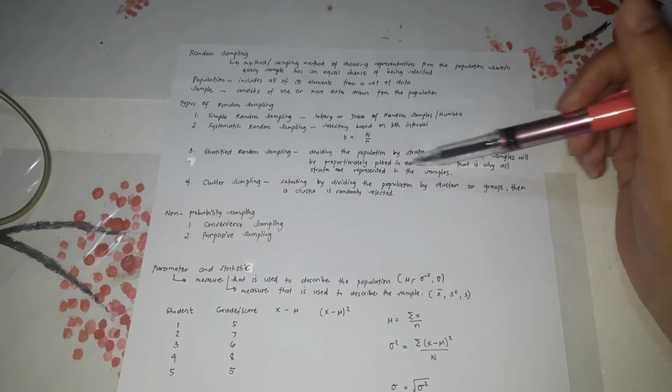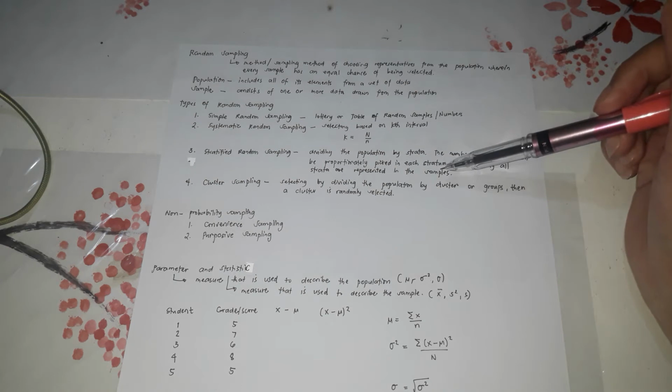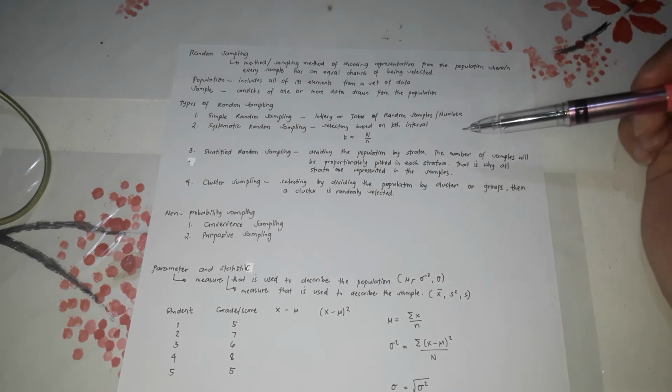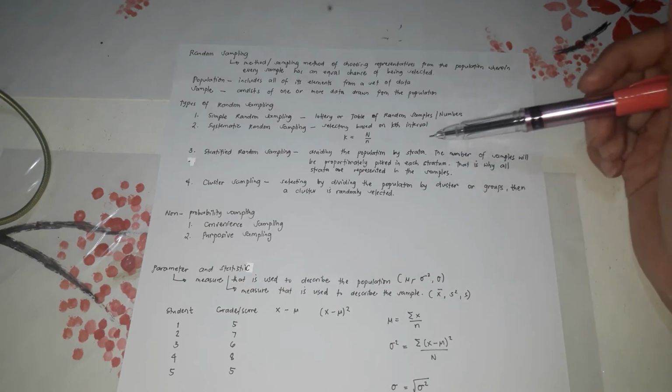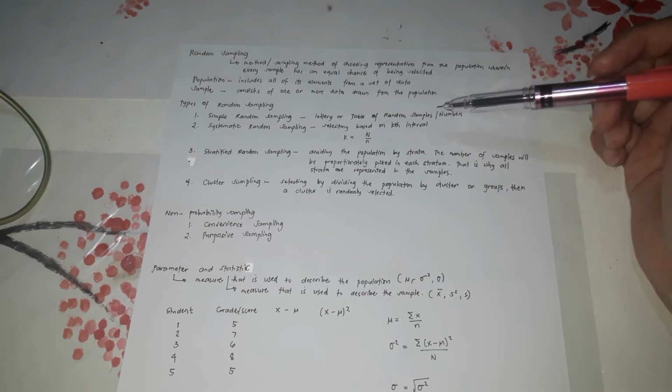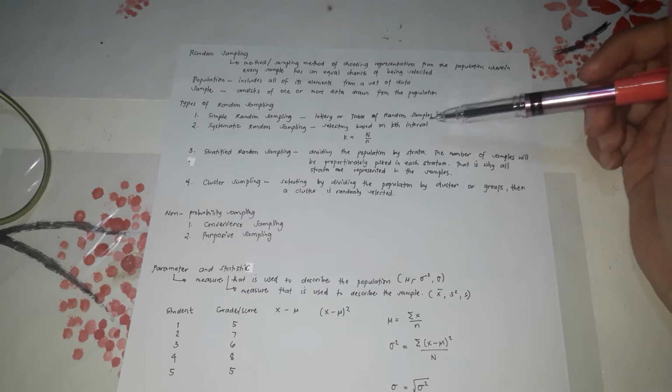So next is the stratified random sampling. The population is divided by strata, and the number of samples will be proportionately picked in each stratum. That is why all strata are represented in the samples. For example nito is if you study high school students. So kapag high school students, pipili ka sa grade 7, grade 8, grade 9, and grade 10.